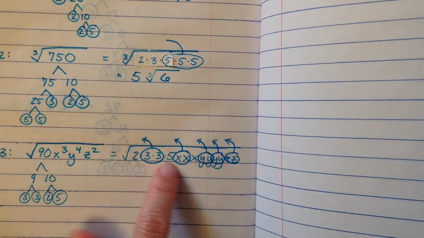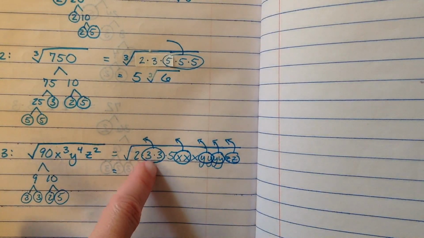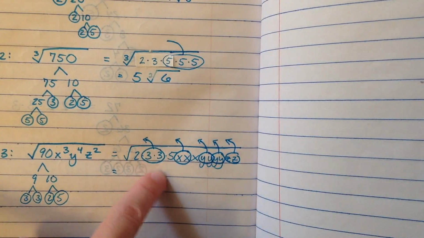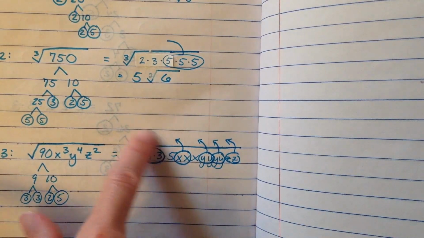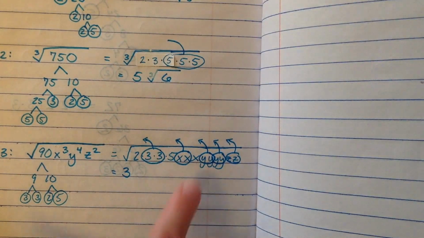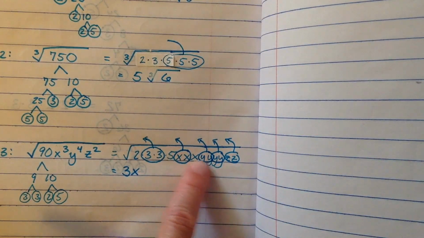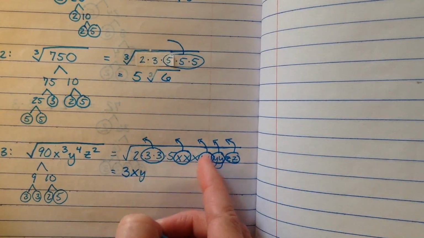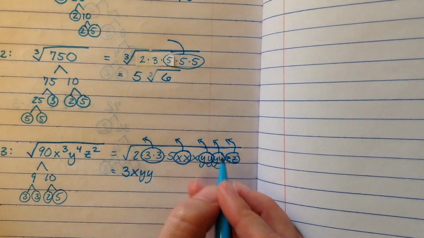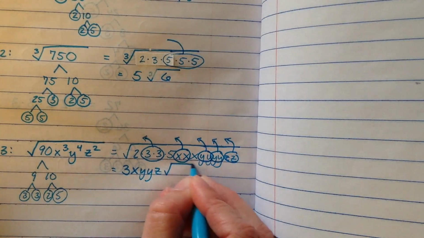And so I'm going to write all of my coefficients first. So on the outside, notice we have moved out a group of 3's. That's 3 times 3 is 9. Square root is just going to be 3. So again, when you move out a group, it just becomes one number on the outside. So 3 is on the outside. There's going to be an x. There's going to be 2 y's, because we moved out that group of y's, which becomes a y, that group of y's, which becomes a y, and we move out a group of z's. So that's left on the outside.